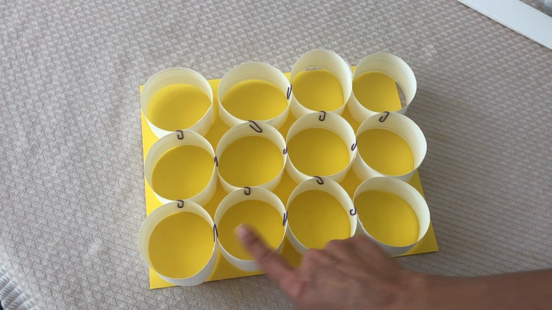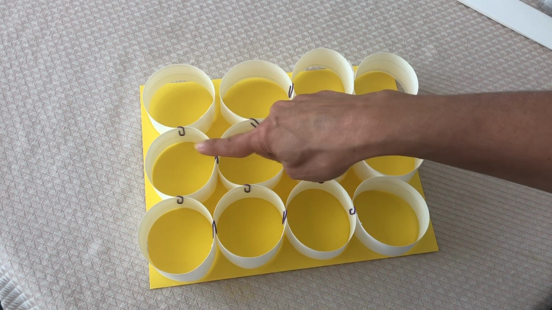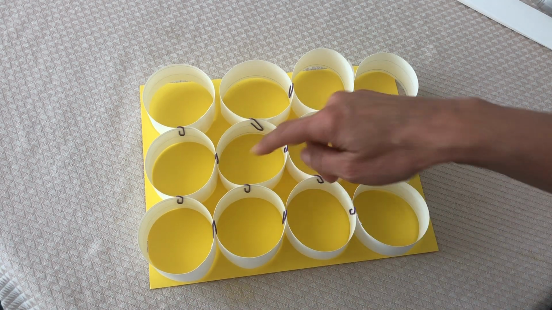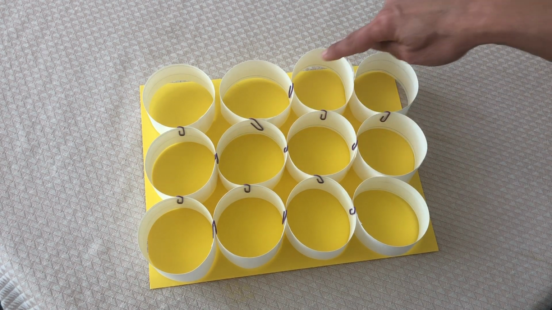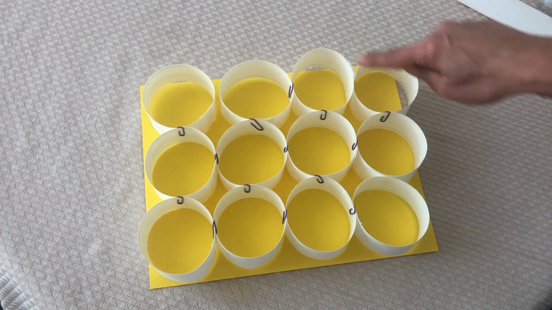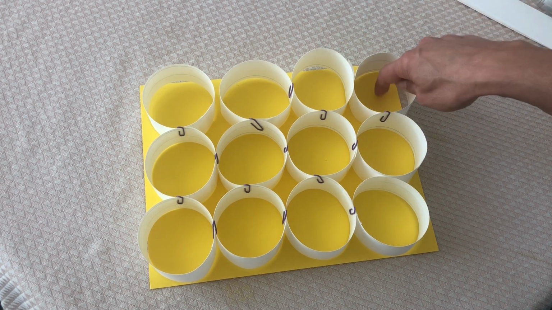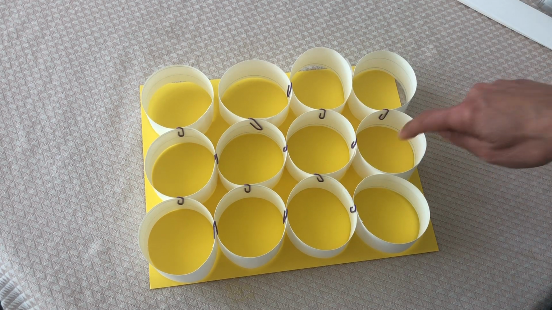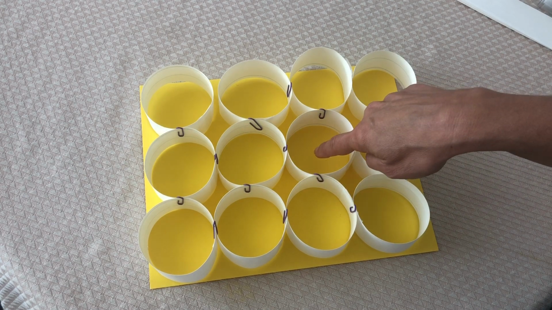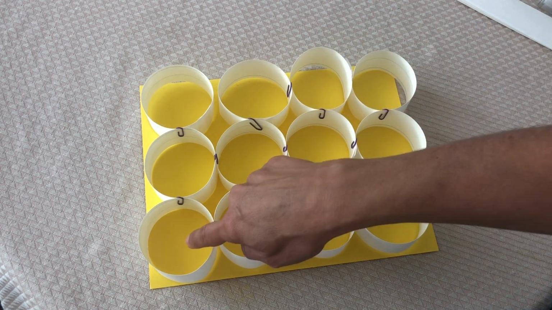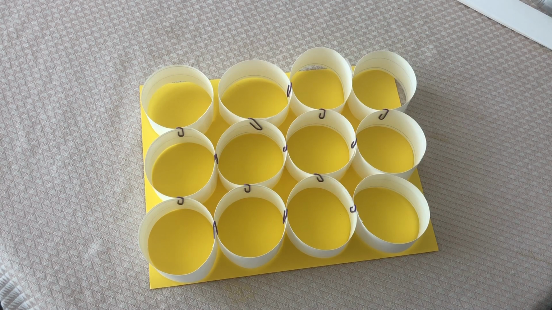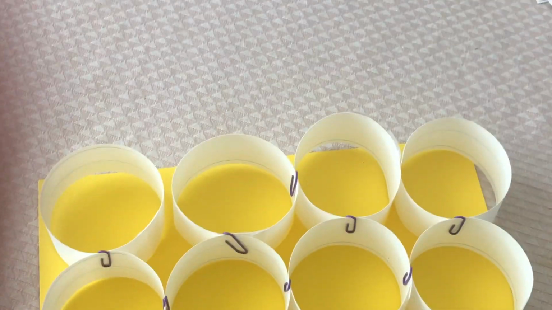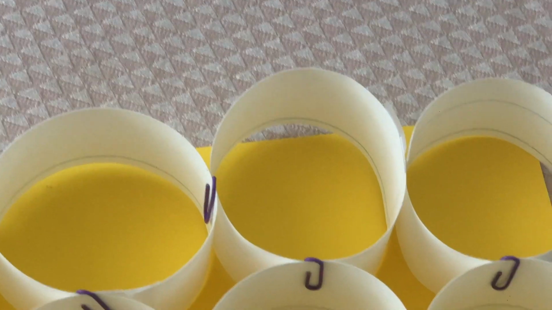I was able to get 4 on this row without any overlapping, off the paper. 4 on this row, but what happens? These two look good, but these two look like they are overlapping. They're not onto the sheet, so these two don't count. So let's see how many circles I was able to get. 1, 2, 3, 4, 5, 6, 7, 8, 9, 10 circles were able to fit onto my sheet perfectly. Remember again, these two don't count because they are off the sheet.